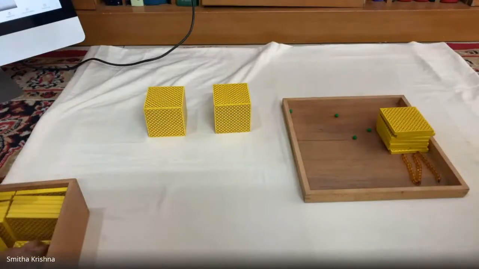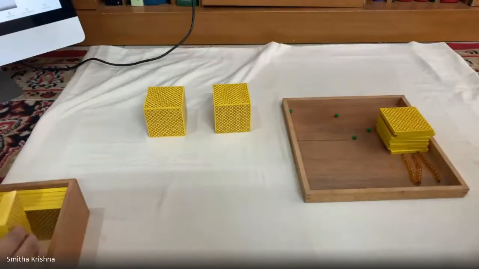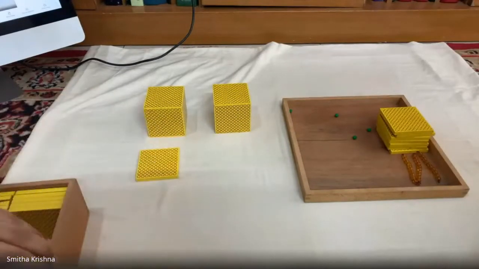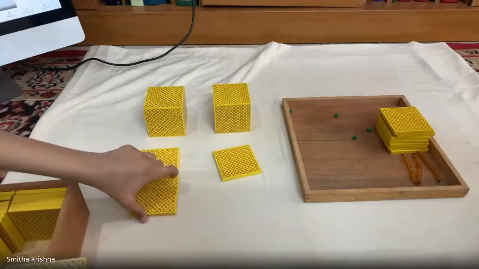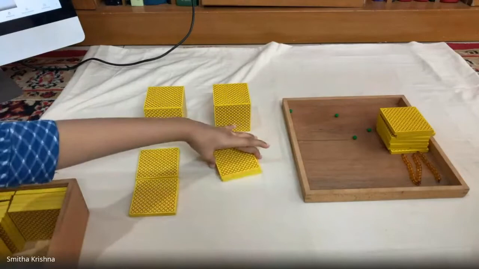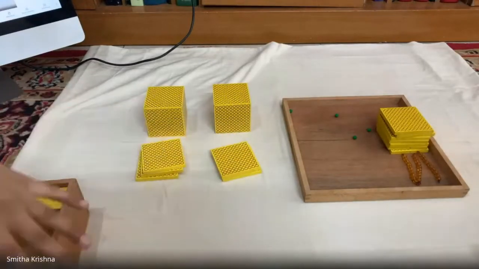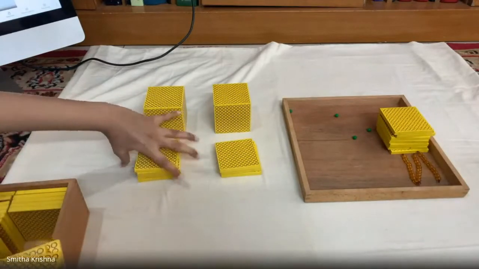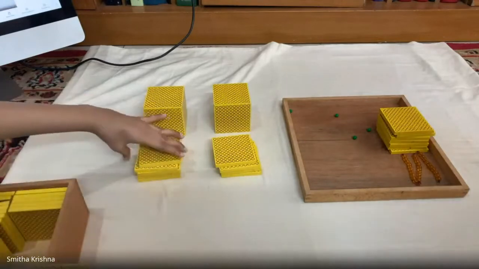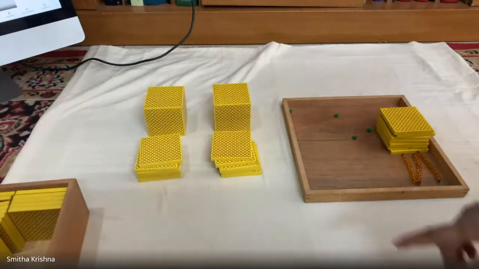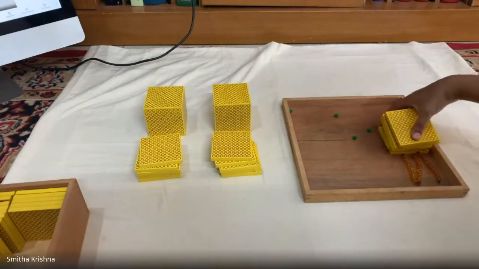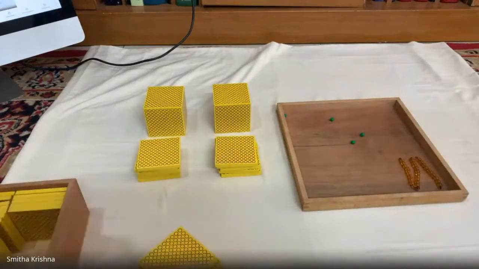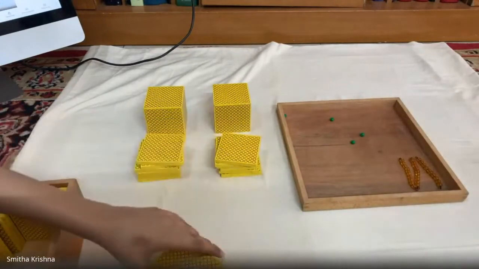1, 2, 3. Now you make it into two groups, one on top of the other. Is it equal? Yes, equal, right? Now you distribute this also. This is the quantity that is there, no? Yeah.